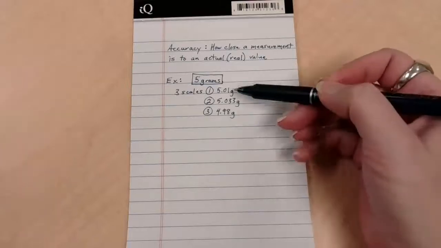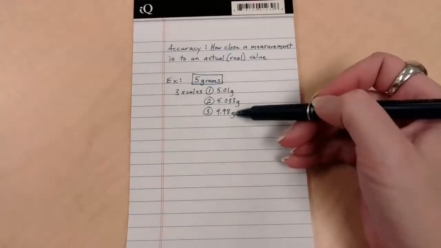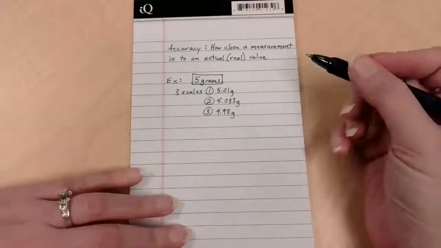So then of these 3, how do you decide which one is the most accurate? We're looking for which one is closest to 5 grams. Do you have any thoughts on that? The closest one might be above 5. The closest one might be below 5. We need to think about this. So here is my recommendation.